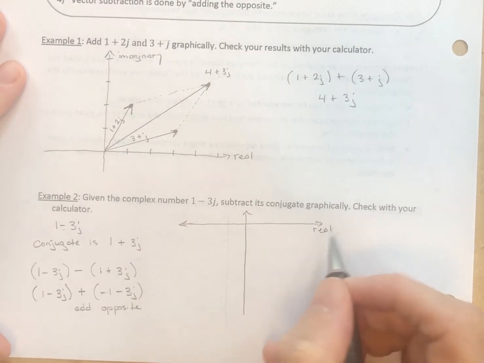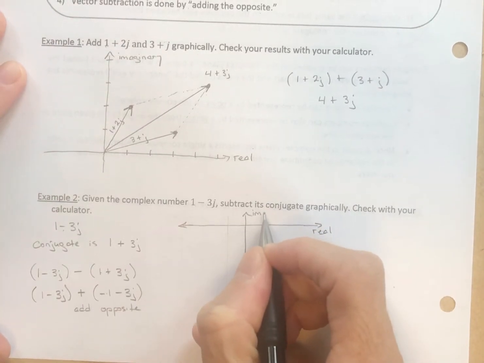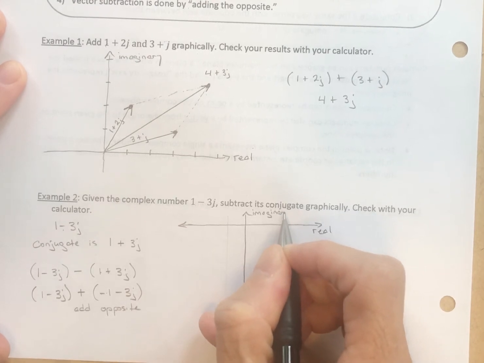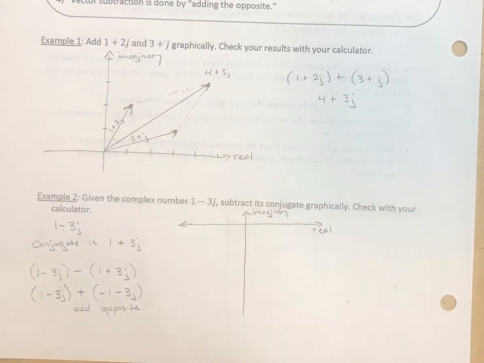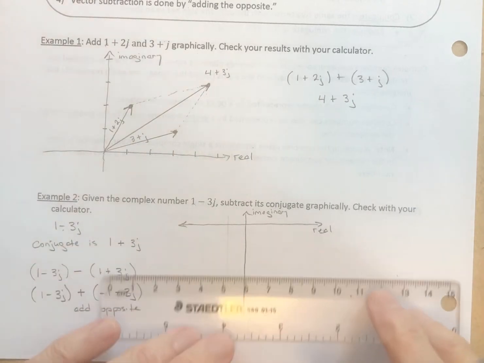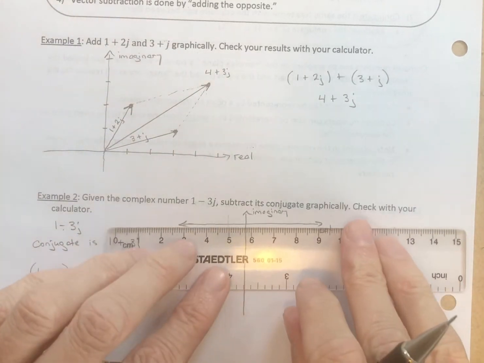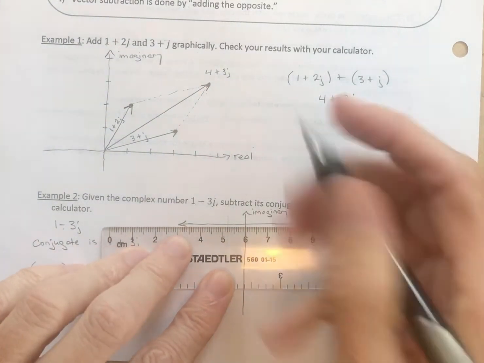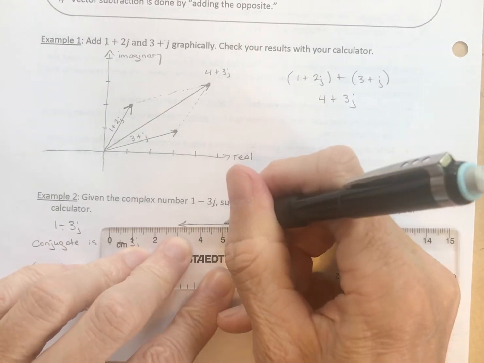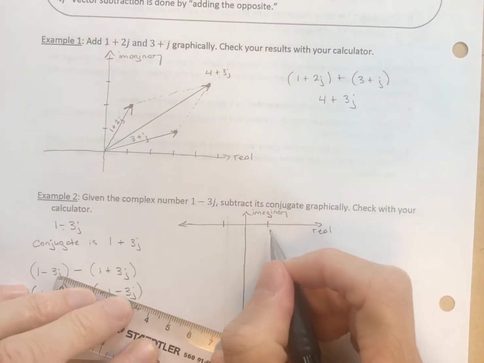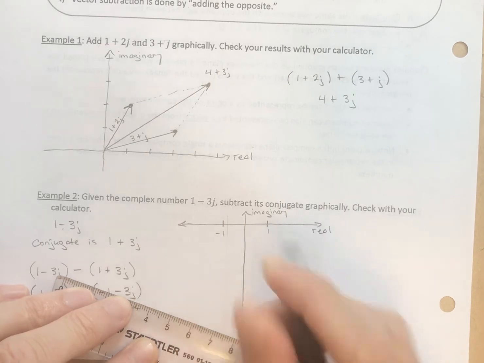So we're going to label this real. And this is the imaginary axis. The y-axis becomes the imaginary axis. And I need a 1 and a negative 1, so I'll do those as centimeter marks. On the real axis, this is 1 and negative 1.